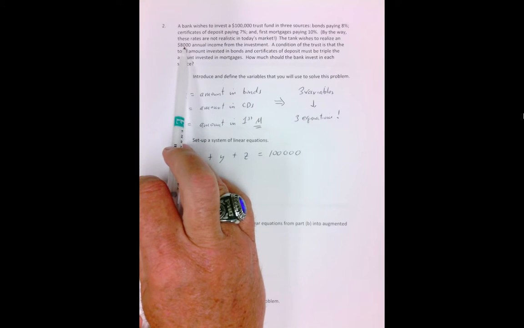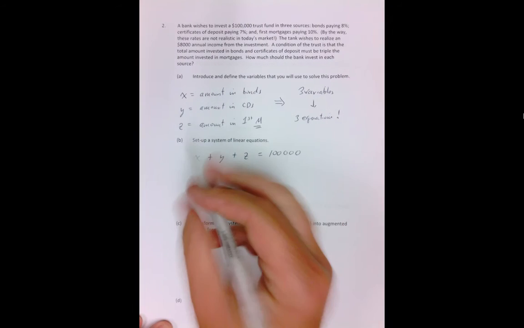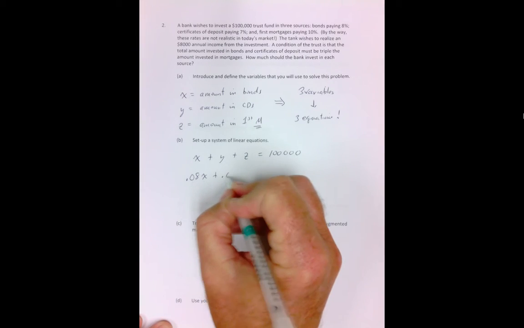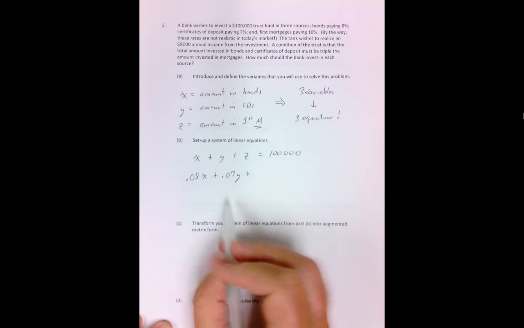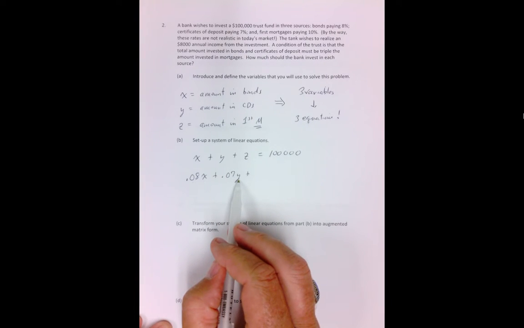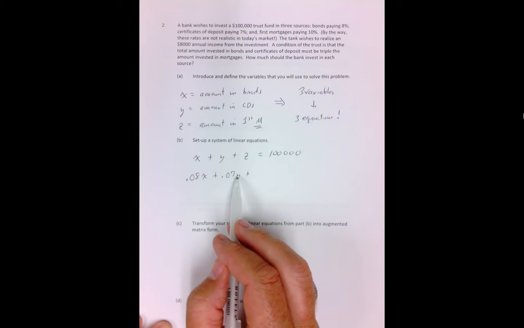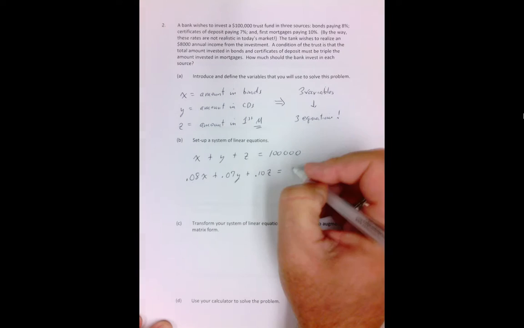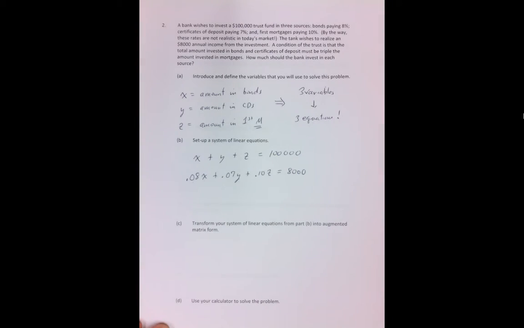The next one's kind of easy too, because it says that we need to get $8,000 in annual income. So that's the interest from these investments. Well, to calculate the interest from bonds, we take the interest rate times how much we have in there. To get the interest from CDs, we do the same thing. Interest rate times how much we have in there. Because again, this is all based on 1 year. Same thing for the first mortgages. Guys, I need to realize an annual sum of interest of $8,000.